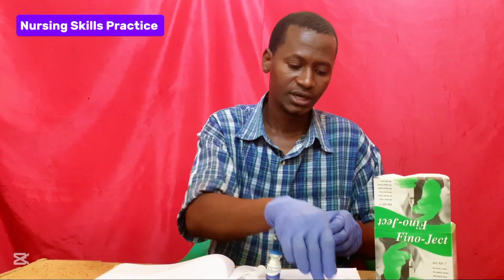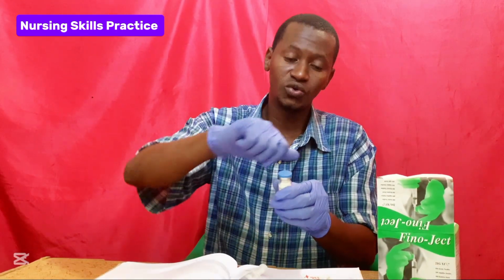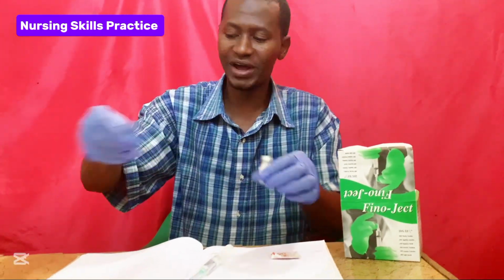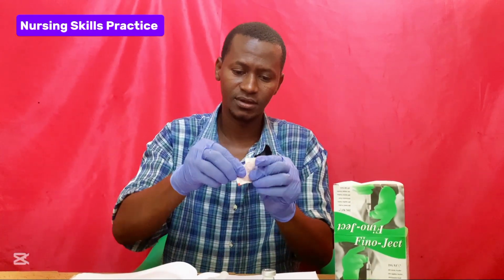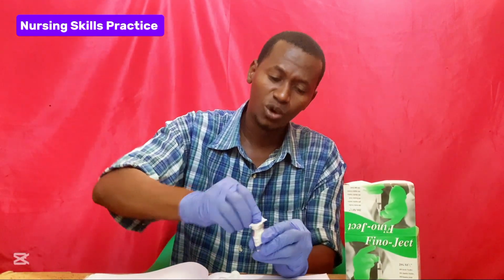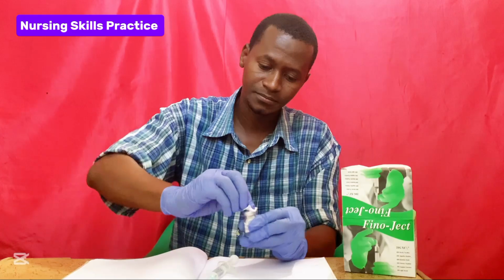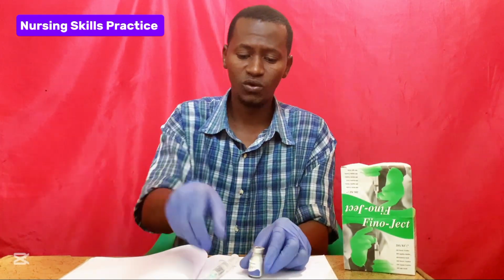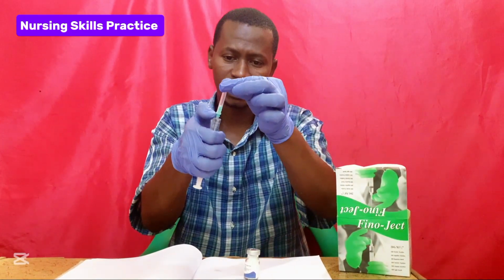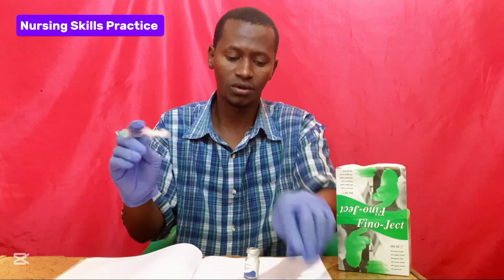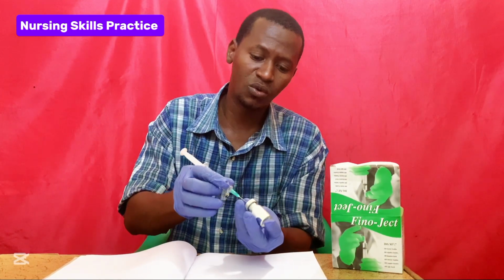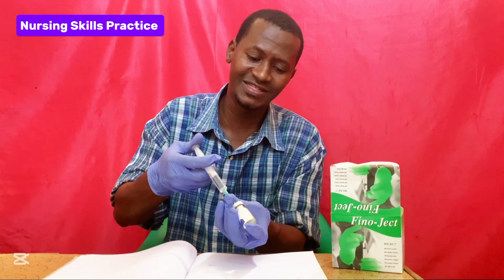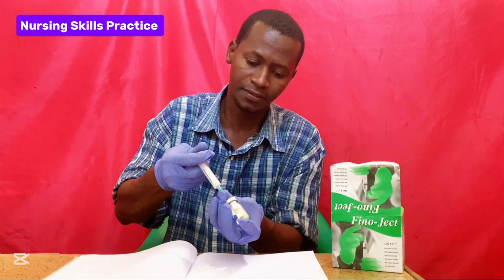Then you flip over the opening of the vial. Then you get an alcohol swab and clean the opening of the vial with the alcohol swab. Then you get the syringe and remove the cap of the needle. Then you inject the sterile water for injection into the vial containing the white powder of ampicillin injection.